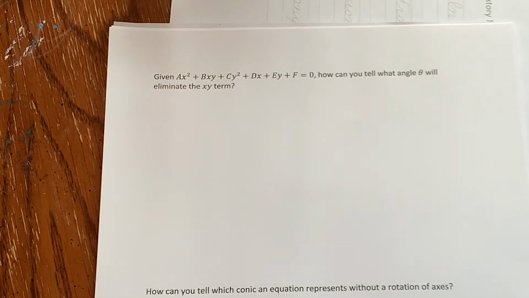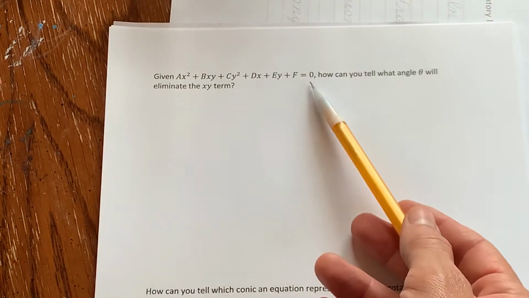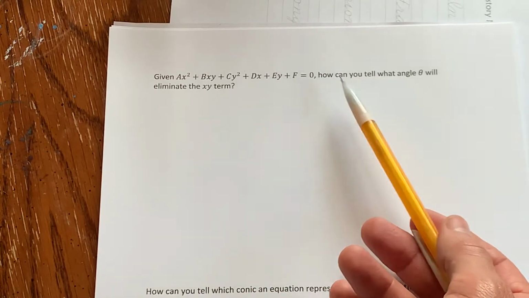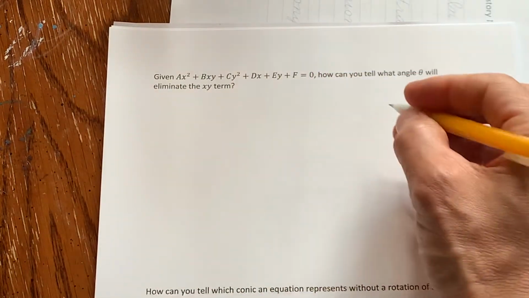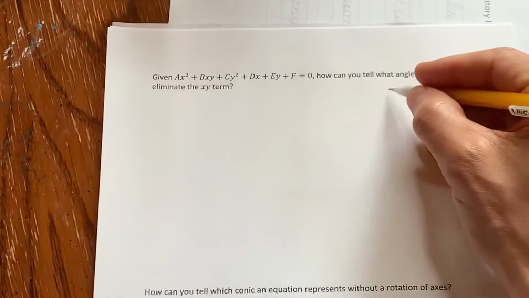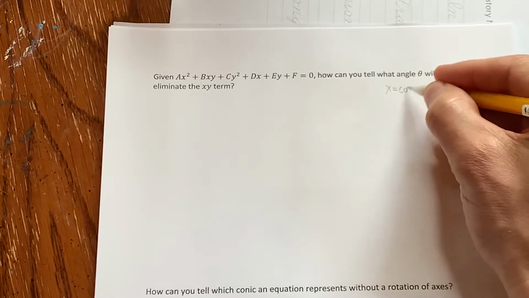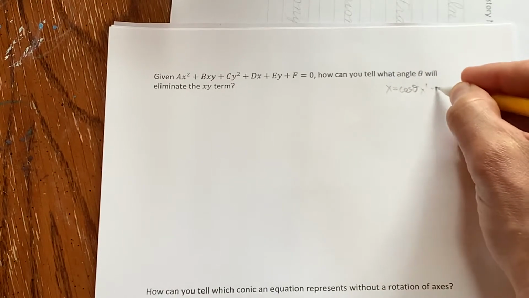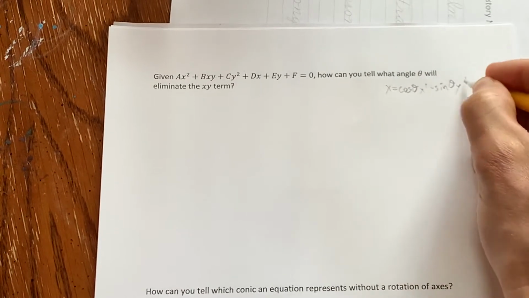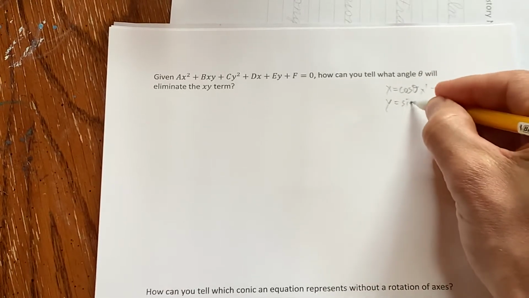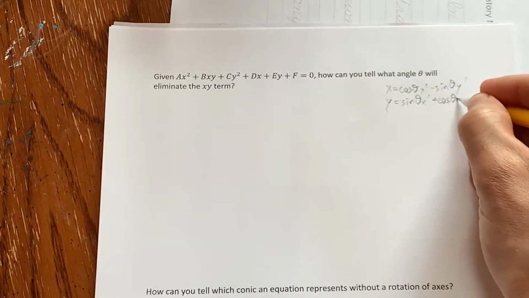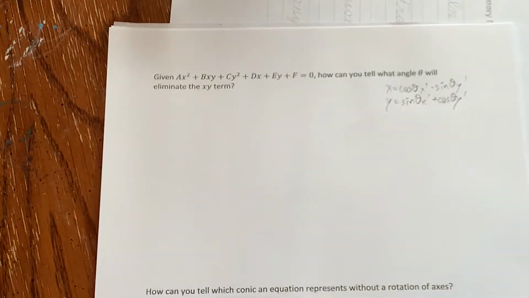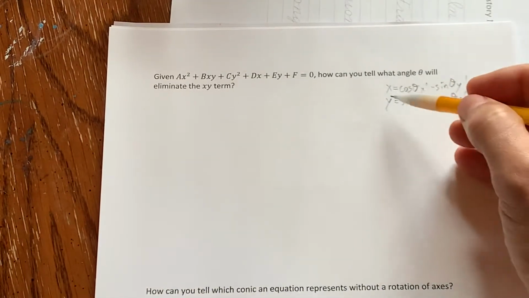Okay, so given a standard conic equation, how can you tell what angle theta you need to rotate by to eliminate the xy term? So you might remember that we have these rotation equations, x equals cosine theta x prime minus sine theta y prime, y equals sine theta x prime plus cosine theta y prime, right? But how far do you rotate? How far is the right amount to rotate? Well, what we have to do is plug those in general.